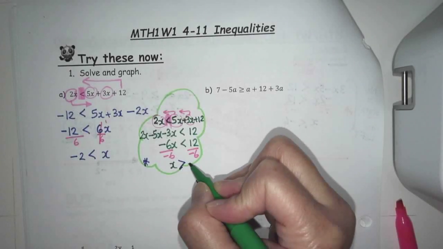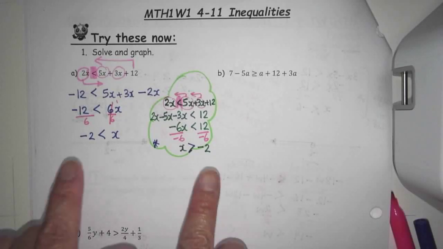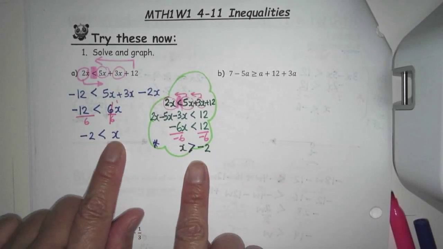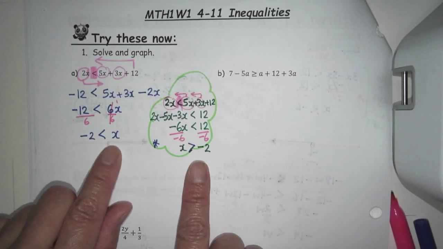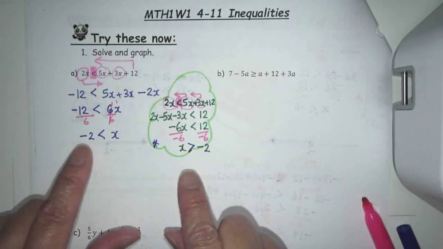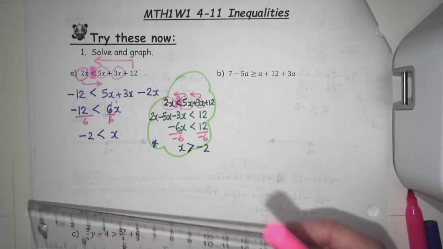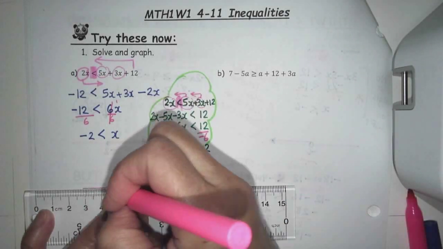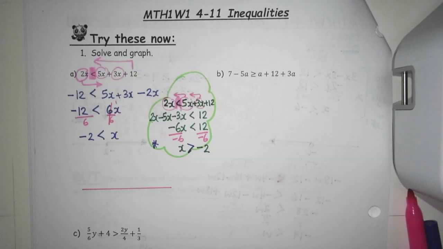12 divided by negative 6 would be negative 2. And you might say, are these the same answer? Read it from the x. X is, see the mouth is open, greater than negative 2. Read it from the x. X is, see the mouth is open to the x, greater than negative 2. So for both of these, you actually got the exact same answer. So either way you bring the variables to the left side or the right side, you should still get the same answer.